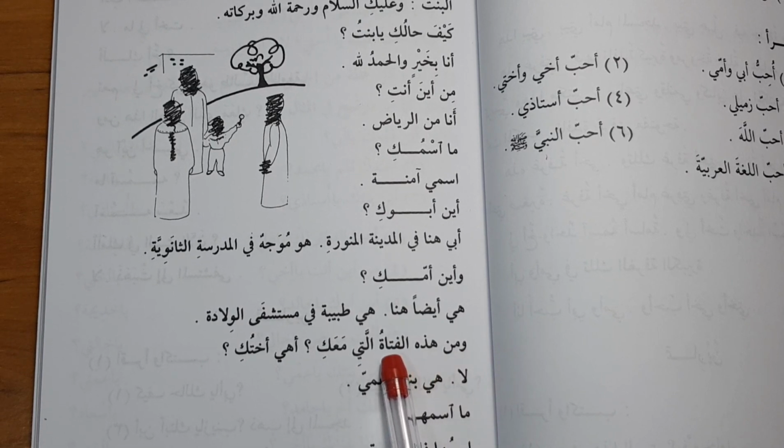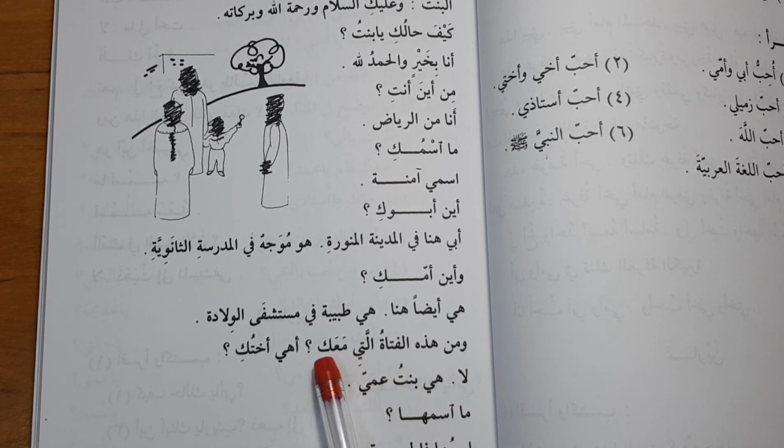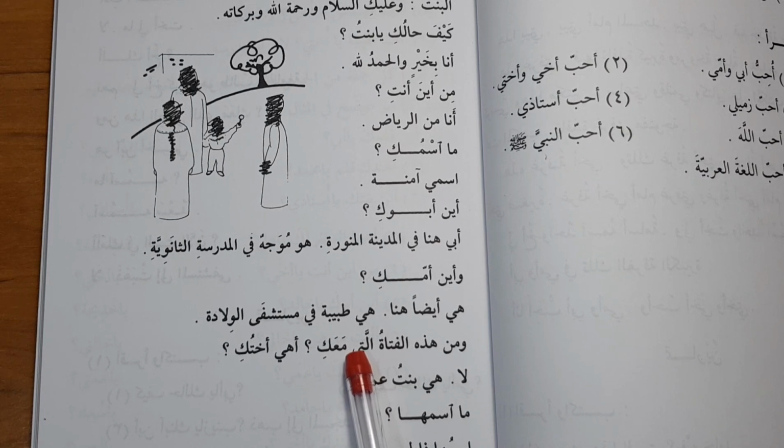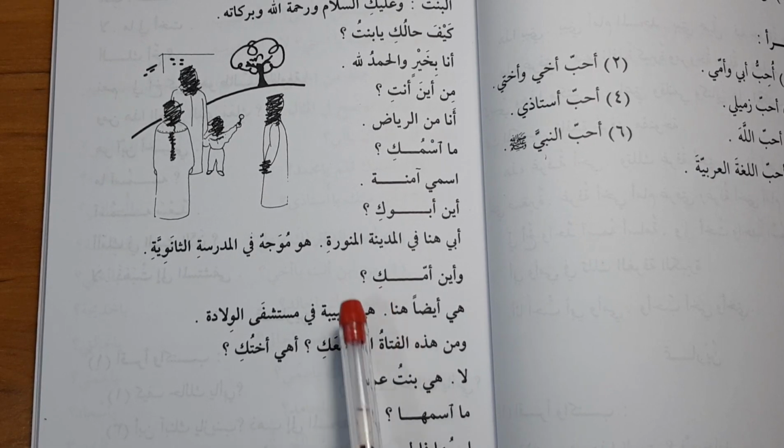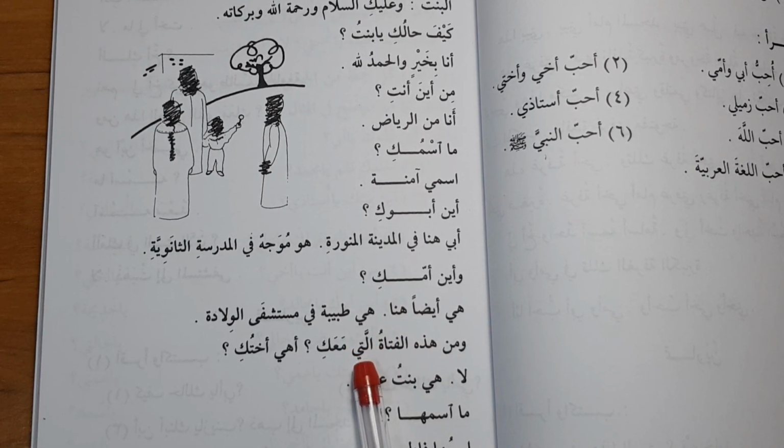ومن هذه الفتاة التي معك? ومن هذه الفتاة, and who is this young girl? التي معك, who is with you? التي is the feminine version of الذي. الذي we mentioned is اسم الموصول, a relative pronoun. And الذي is used for singular مذكر, referring to something which is singular and مذكر. So likewise here, this is singular but mu'annath. You use it to refer to something which is singular and mu'annath, feminine. Okay, so this is the feminine version of alladhi.